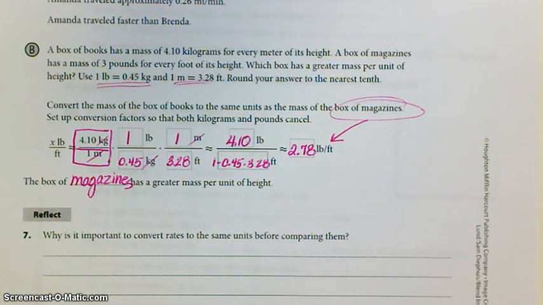Okay, so just looking at number 7, reflecting a little bit. Why is it important to convert rates to the same units before comparing them? Well, if you don't put them in the same unit, it's kind of like comparing apples and oranges. They're two different things. So when you're comparing rates that are in the same units, the numbers can be easily compared to see which number is greater. If the rates being compared are not in the same units, then an incorrect comparison can be made. Okay. All right, at this point, let's go to page 19.